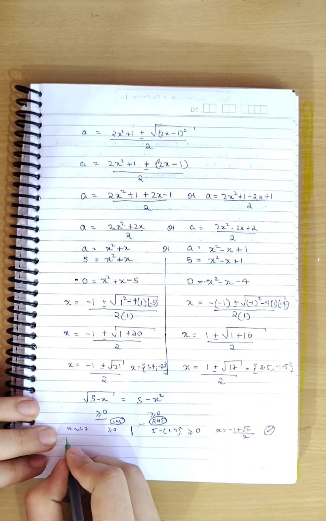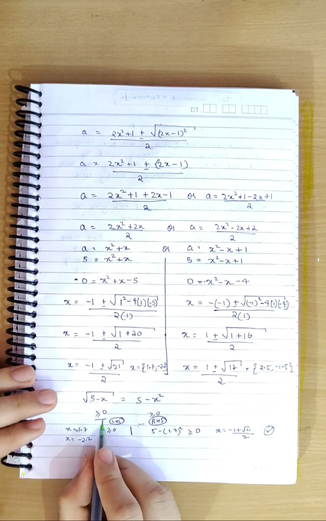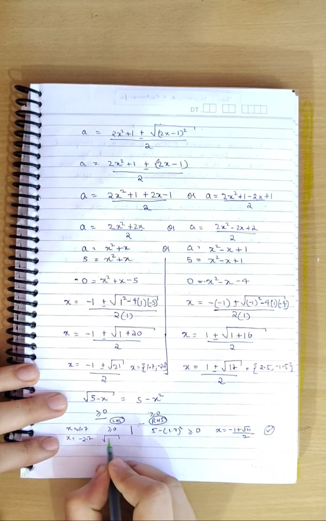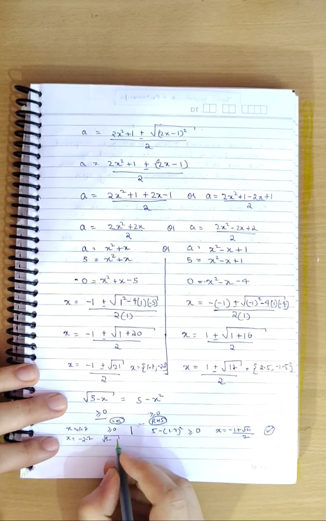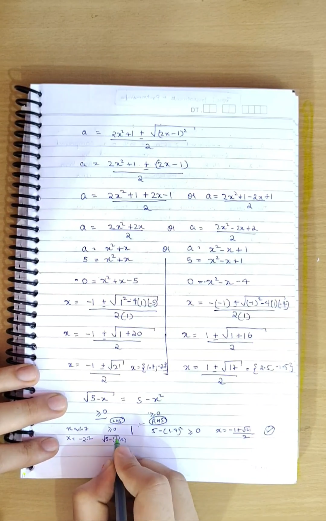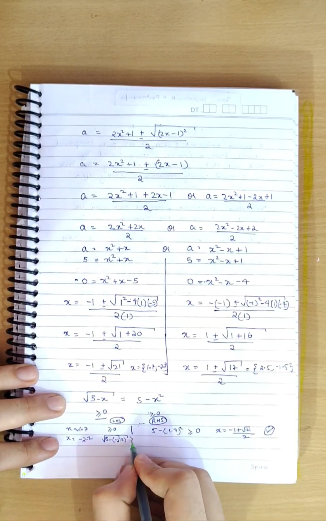Let's check for the second value over here, minus 2.7. So this becomes square root of 5 minus (minus 2.7), so minus becomes positive, so this value is greater than or equal to 0.